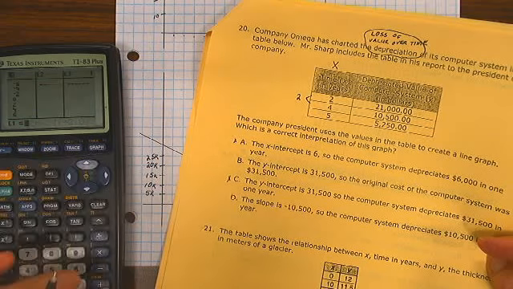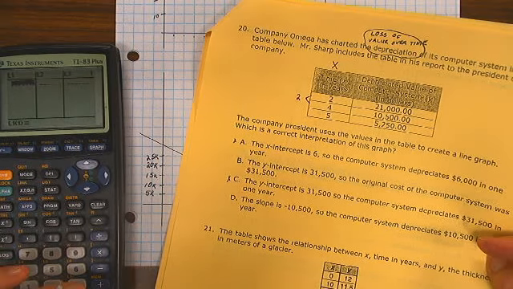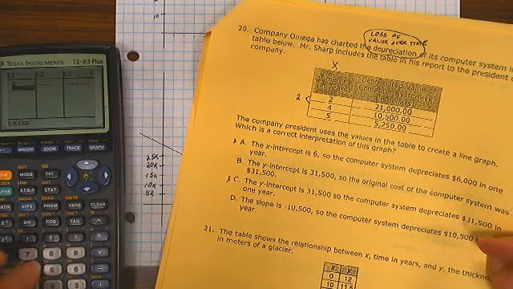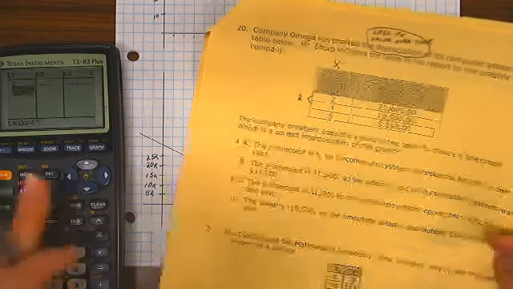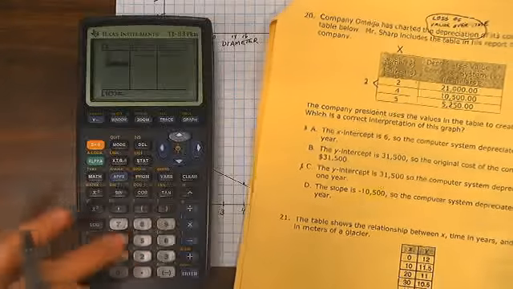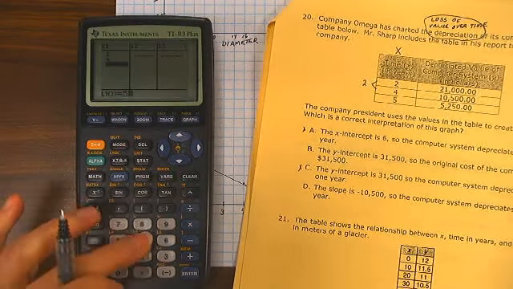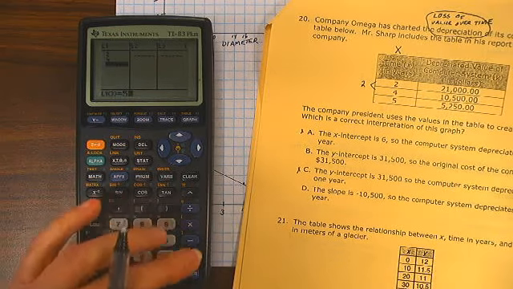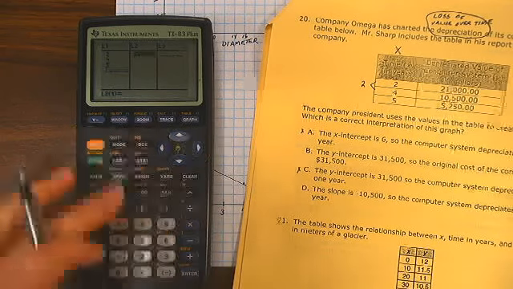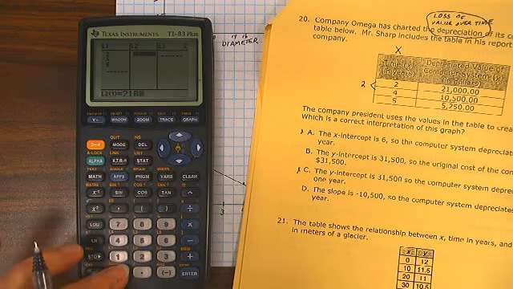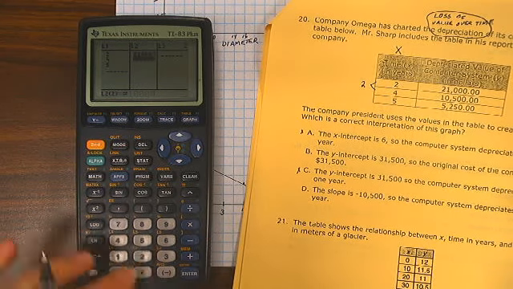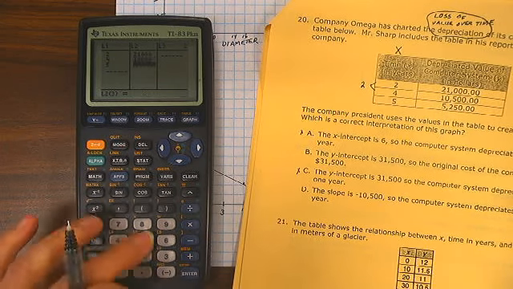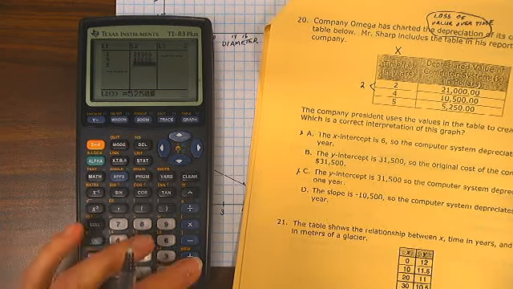Clear out the old list of data. 2, 4, 5. Now I move over: 21,000, 10,500, 5,000 to 500.